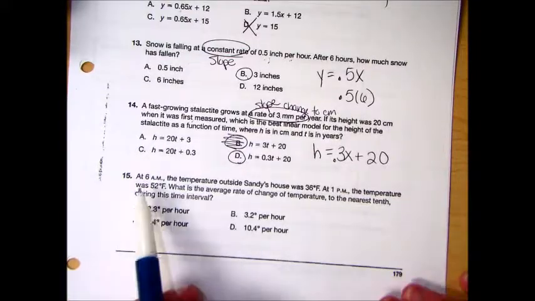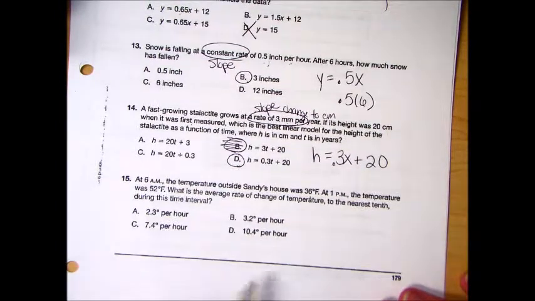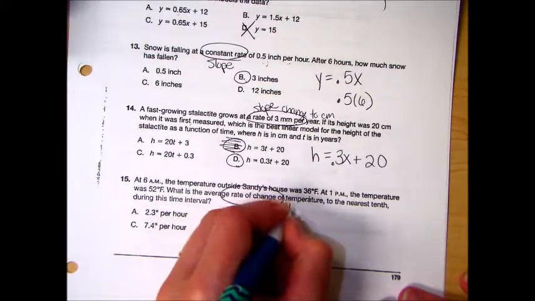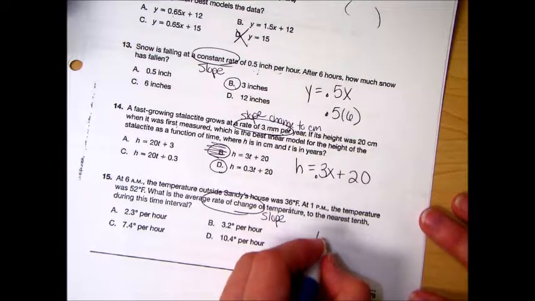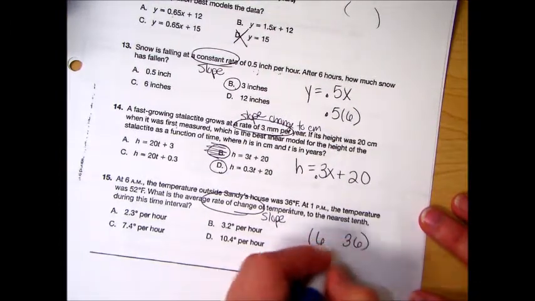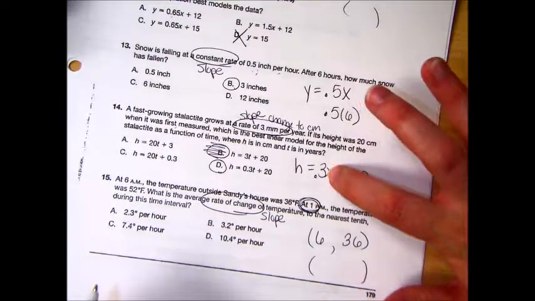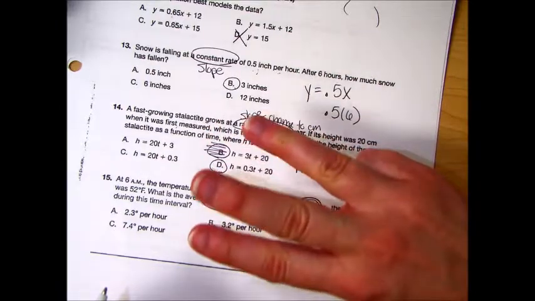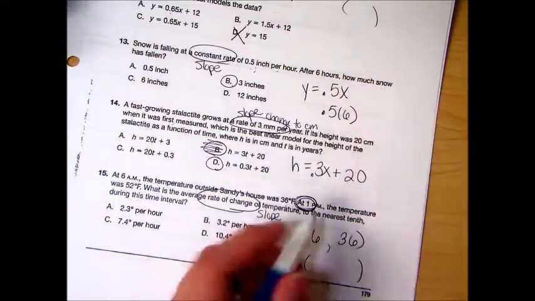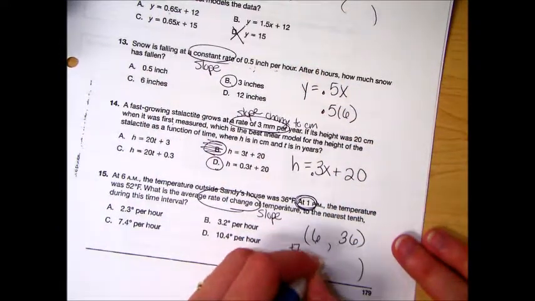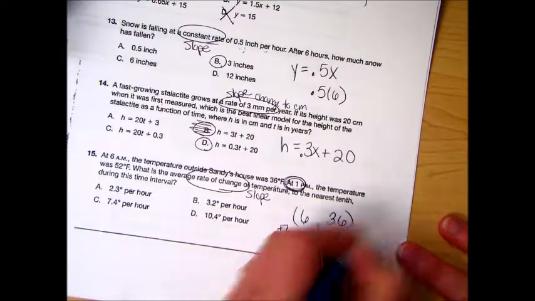That was very cruel. At 6 a.m. the temperature was 36. At 1 p.m. the temperature was 52. What is the rate of change? That's the slope. You notice this packet's literally about the slope the whole time. So at 6 o'clock, it was 36. And at 1 p.m., now please don't do 1. 1 p.m. is how many hours later? So we have 7 a.m., 8 a.m., 9 a.m., 10 a.m., 11 a.m., 12 p.m., 1 p.m. So it's actually 6, but you have to add 7 hours. We need 13. It's almost like military time. At 13 hours, it was at 52.